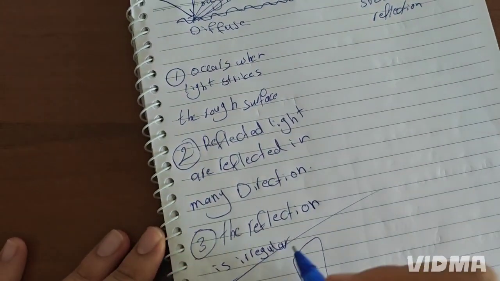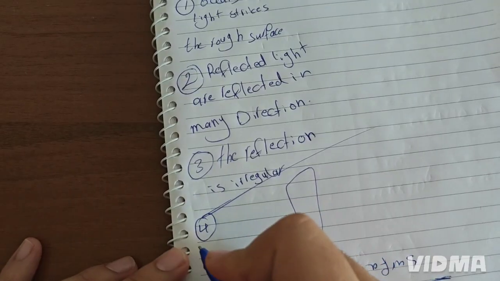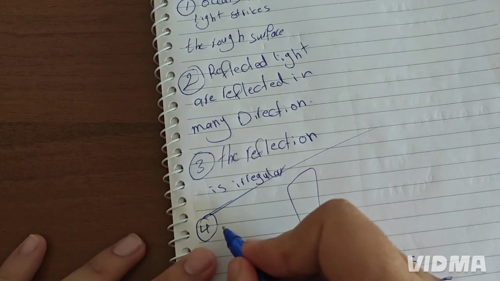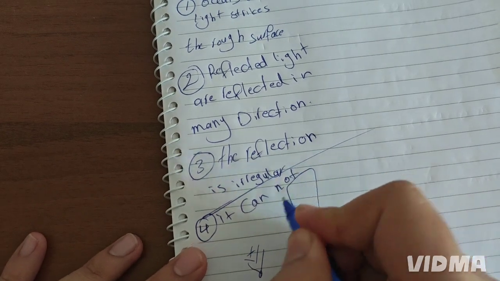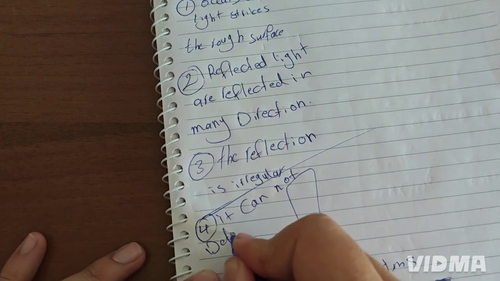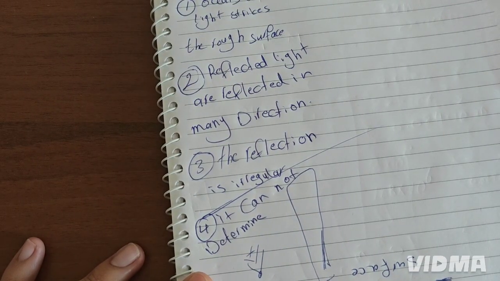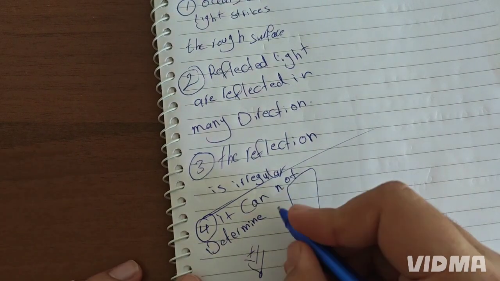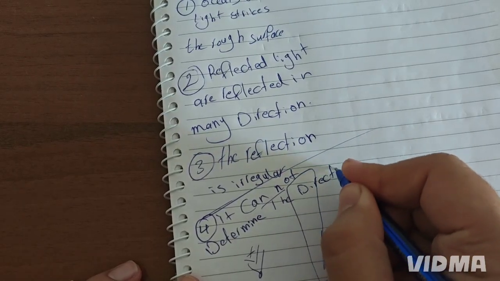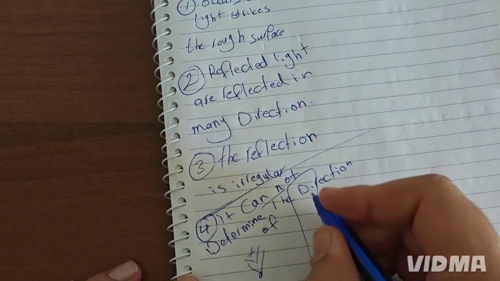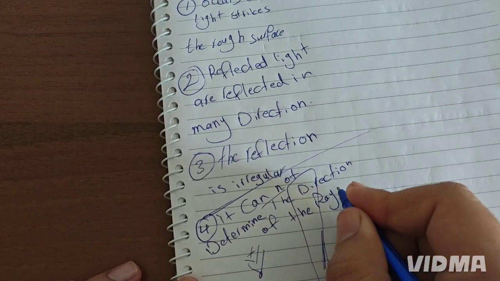The fourth property says we cannot determine the direction of the rays.